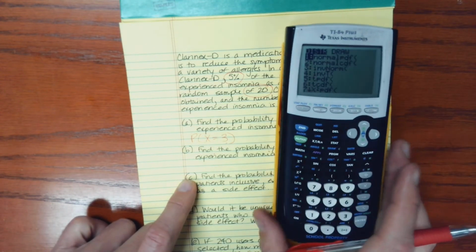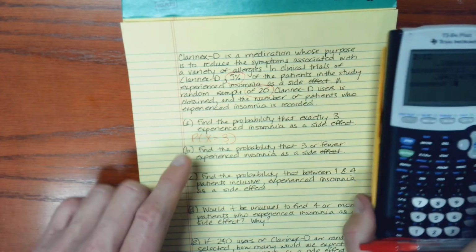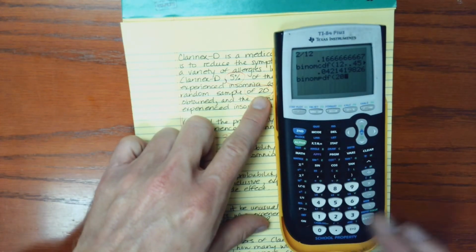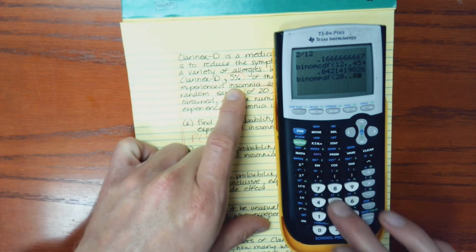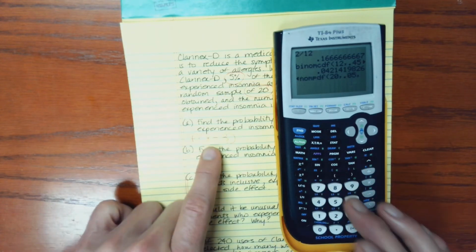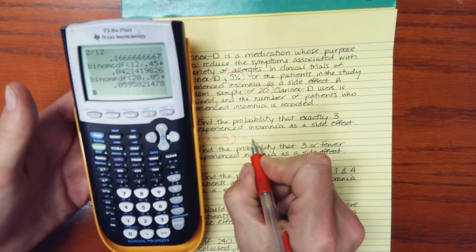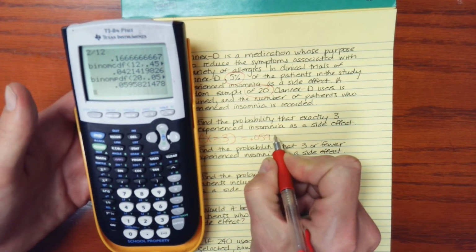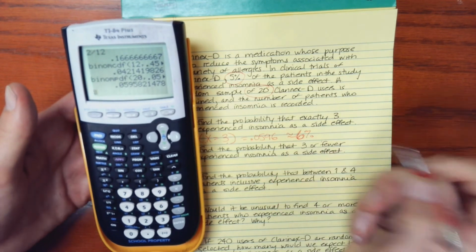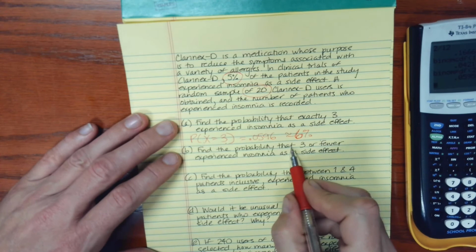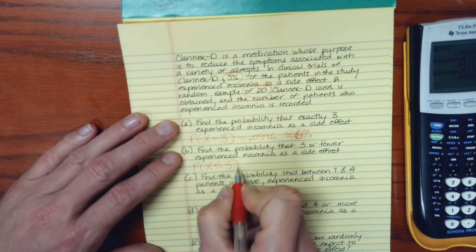So I'll go to my distributions and find the binomial PDF. It's a sample of 20, so those are the number of trials. There's a 5% chance, so 0.05 probability, and I'm looking for exactly 3. That has a probability of 0.0596, so about a 6% chance. Now find the probability that 3 or fewer, so the probability that x is less than or equal to 3.